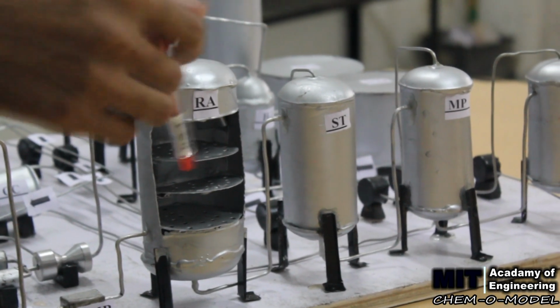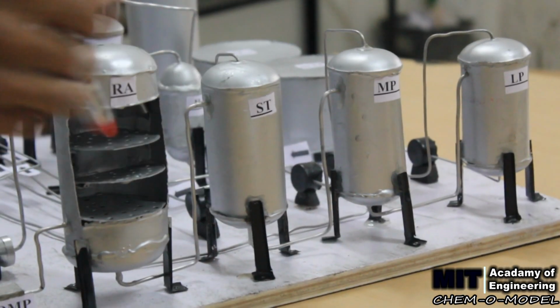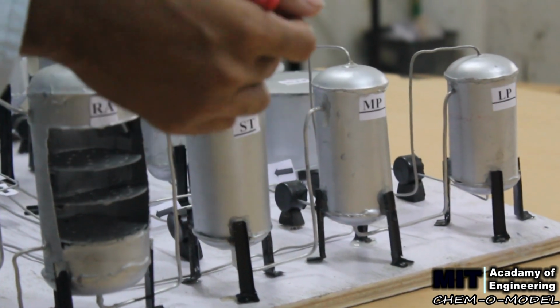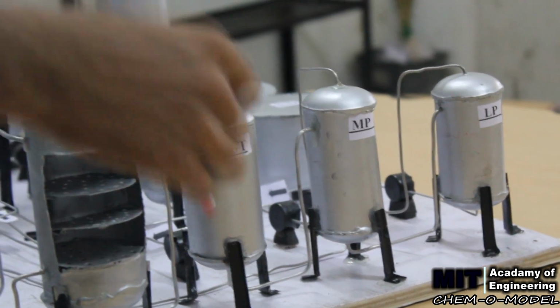After that, urea product is formed. We remove it at the bottom of the reactor. It contains 33% urea. Then urea is fed to the stripping section. In the stripping section, unreacted ammonia is removed from the top and product is removed from the bottom.